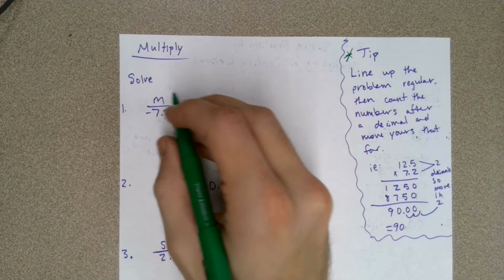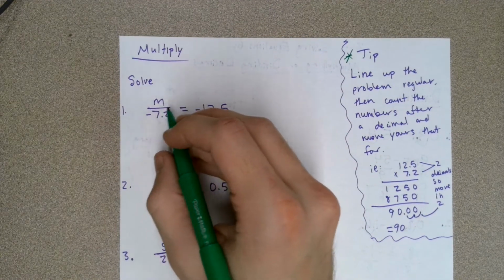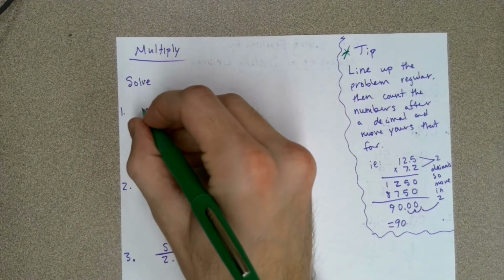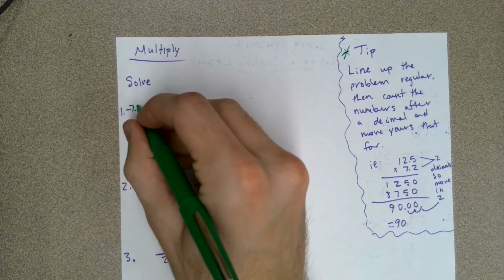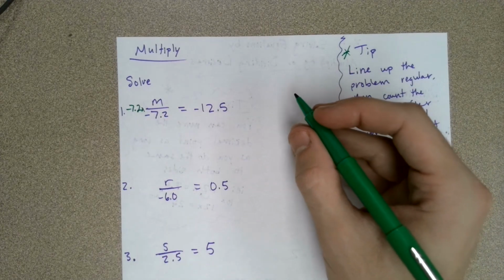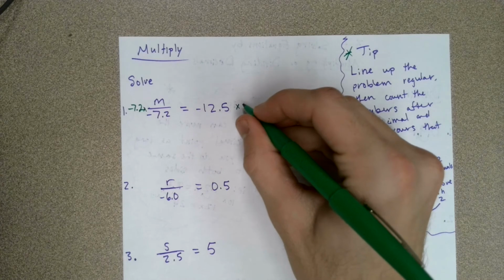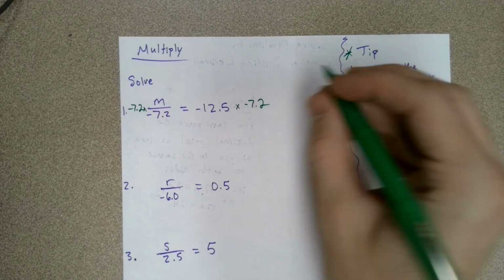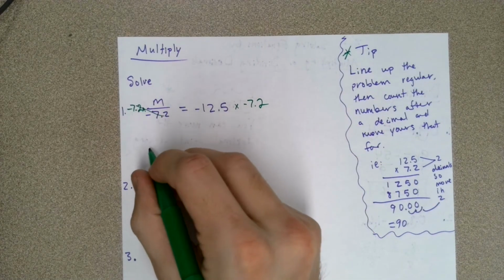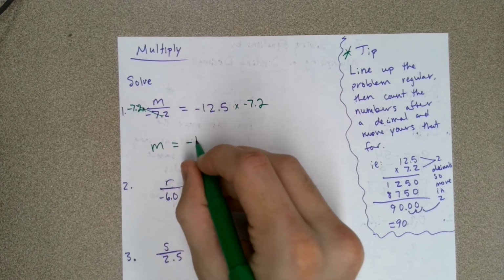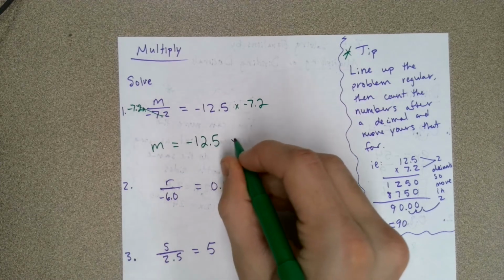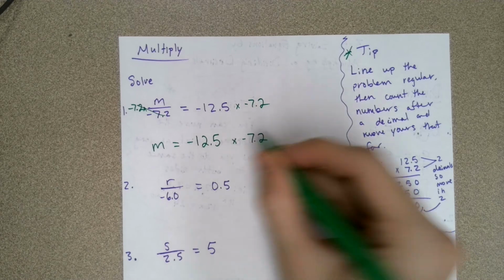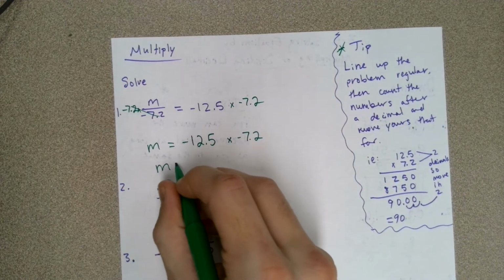So how do we get this m by itself? Well, right now it's m divided by negative 7.2. So in order to undo divide by negative 7.2, we're going to times by negative 7.2. Times on each side, whatever you do to one side, have to do to the other. These cancel out, leaving us with m equals negative 12.5 times negative 7.2. I see it's two negatives. I know it's going to be a positive.